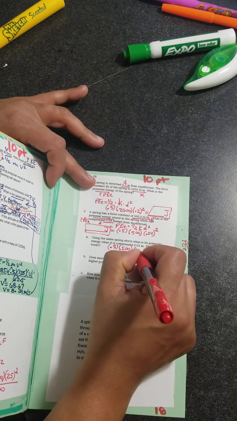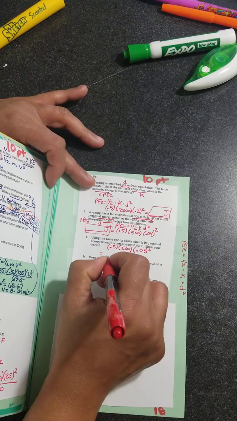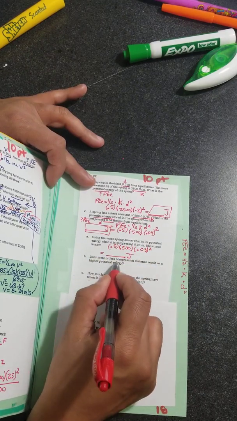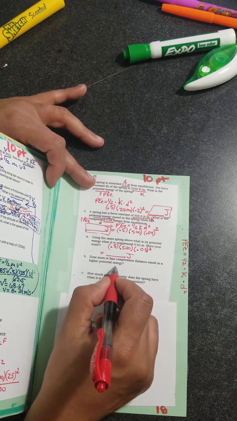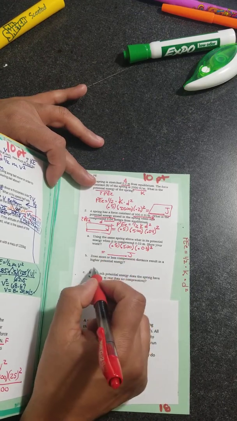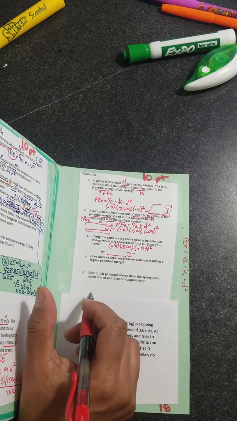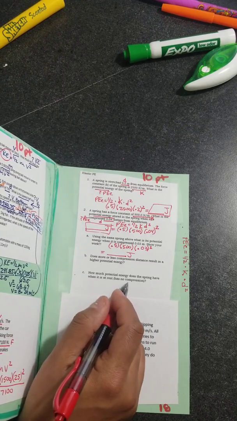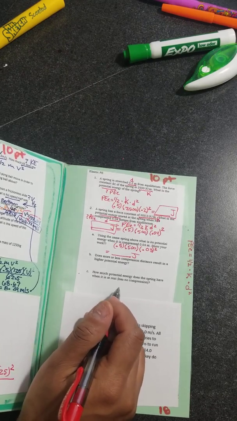I made that mistake. 0.03 squared equals blank joules. Does more or less compression distance result in a higher potential energy? You need to do those two answers so you can answer letter B. How much potential energy does the spring have when it's at rest with no compression? You need to think about that and do that question.